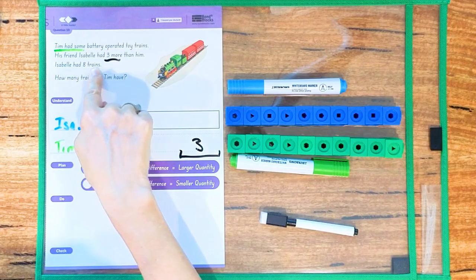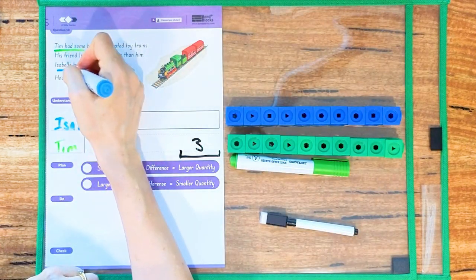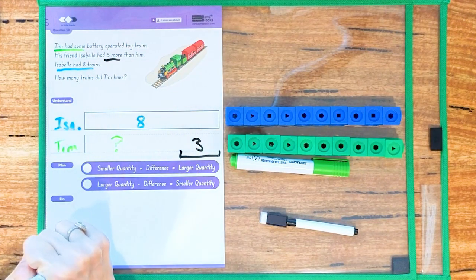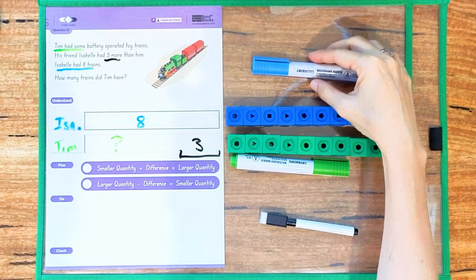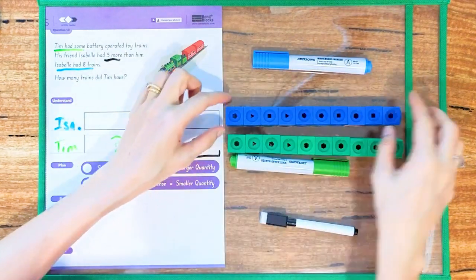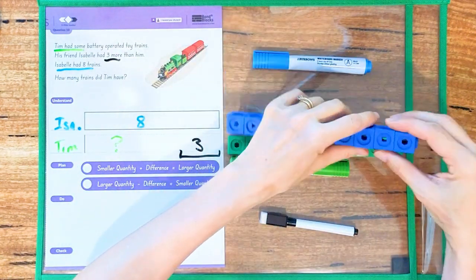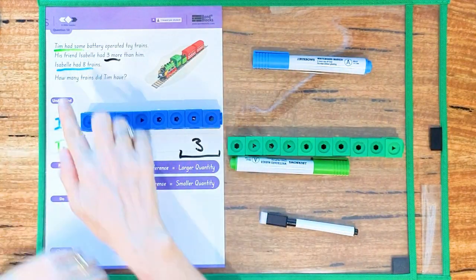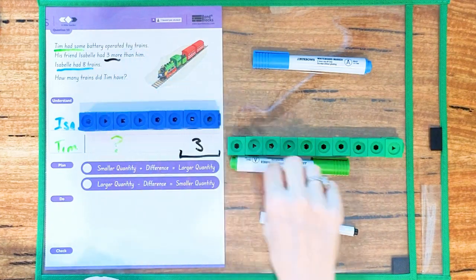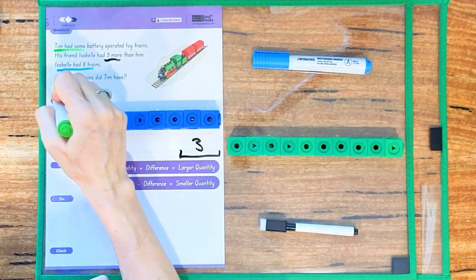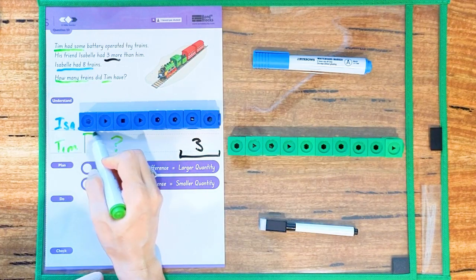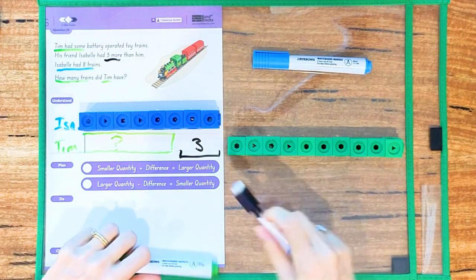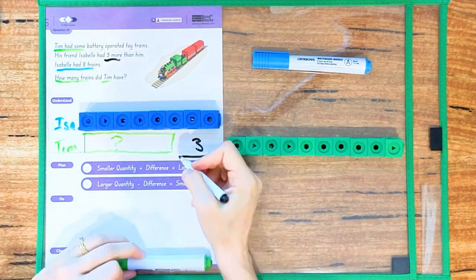Isabel had 8 trains. The larger quantity of Isabel's is 8. So I know that she has got 8 trains, and I'll put that in. This is a stick of 10, so 8 would be here. How many trains did Tim have? The unknown is how many Tim has got, which will be this size. And I'll just fix up my difference because I can tell exactly now here.